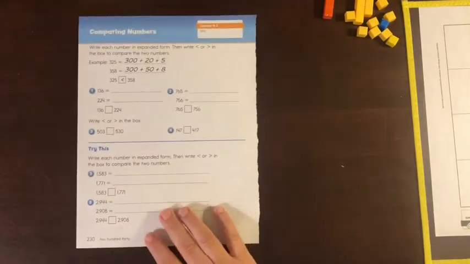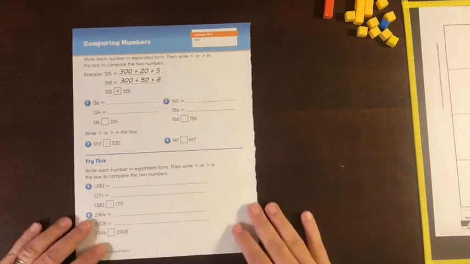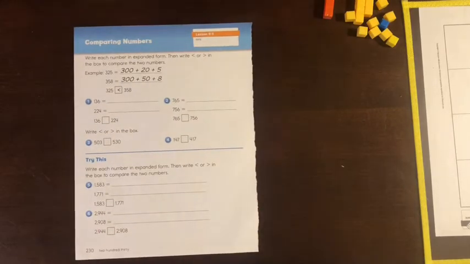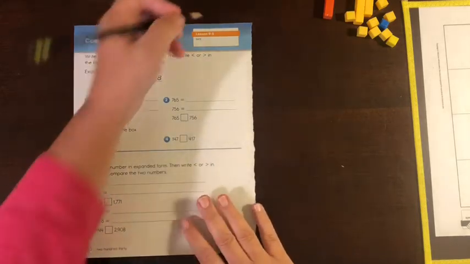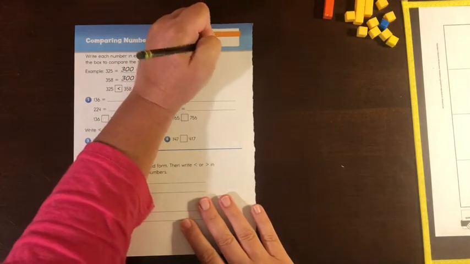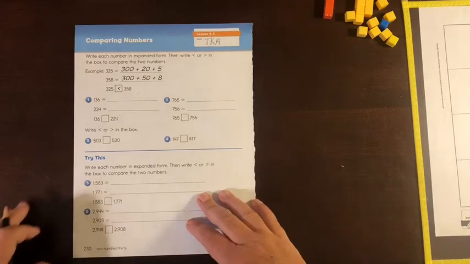All right, let's look at math journal page. Put my dry erase board away. Let's look at math journal page 230. Okay, and I want you to put TKA at the top of the page. I'm getting my pencil out. Put TKA at the top of the page.